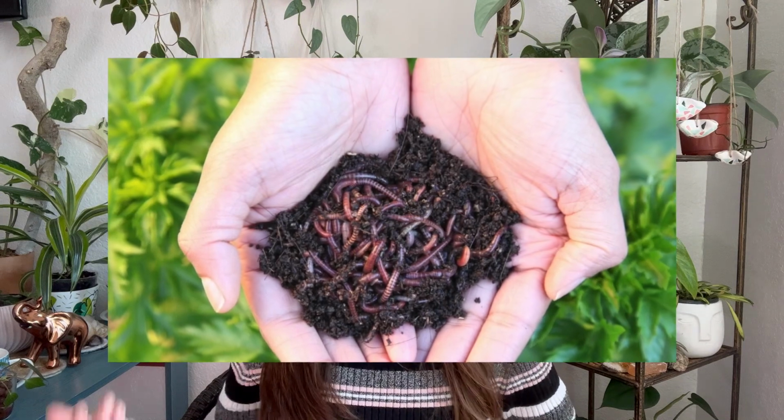Speaking of nutrients, let's talk about worm casting. Now, worm casting is worm poop. That's what worm casting is. However, worm poop has so many nutrients. A lot of people actually use worm casting instead of fertilizer because of all the nutrients that the worm casting has. So, for example, if you were going to make your own soil and you're using coco coir, you would want to add some worm casting as well for those nutrients.